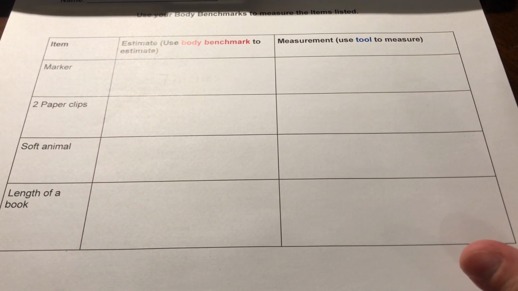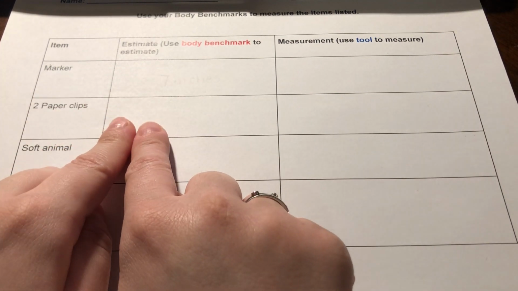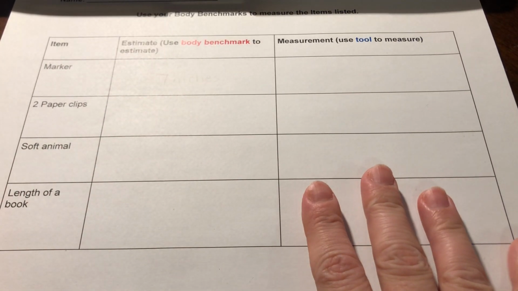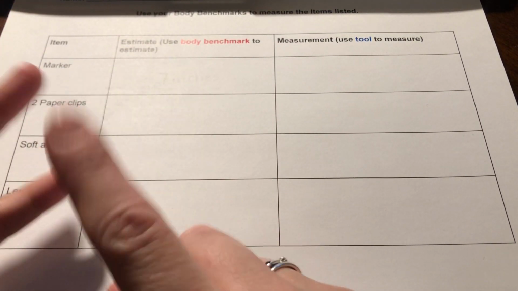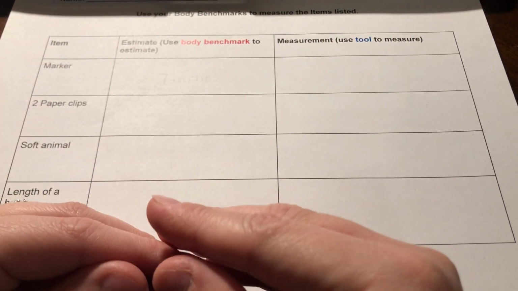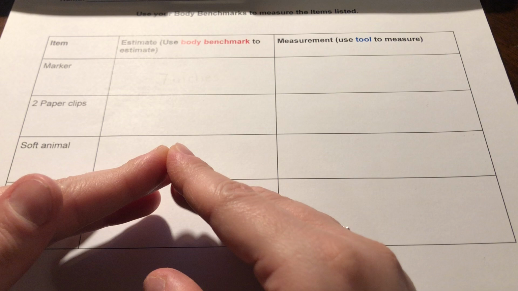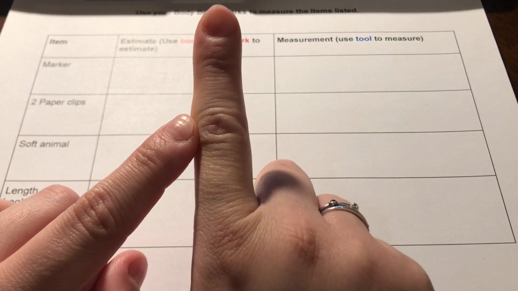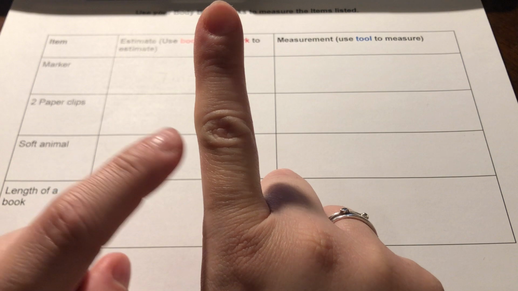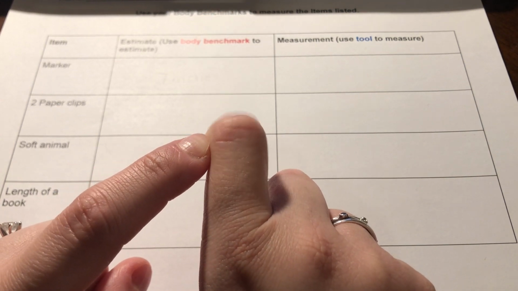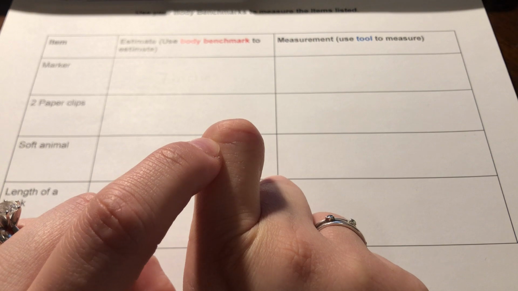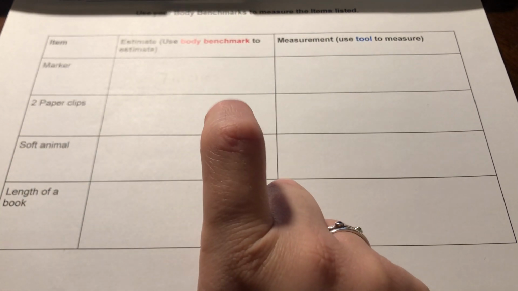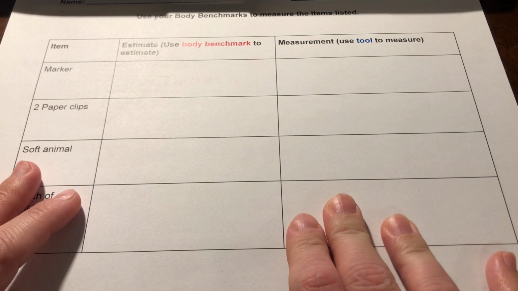So the first thing I want to go over is body benchmarks. Just as a reminder, we spoke about body benchmarks on Tuesday. A body benchmark is something on your body that is roughly the size of that measurement. If we're talking about inches today for this activity, the body benchmark that we found that is roughly an inch is your knuckle, which is the bendy part of your finger, where the finger bends, from one side to the other. So the width of your knuckle is roughly an inch. We're going to be using that to estimate the length of the different objects.